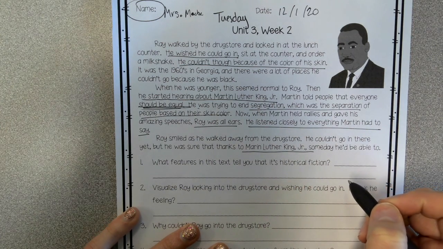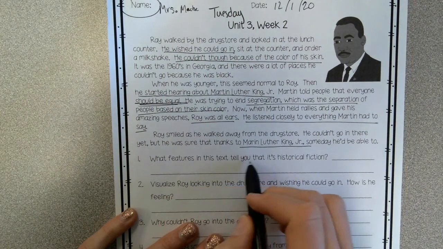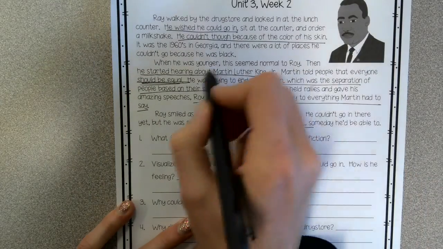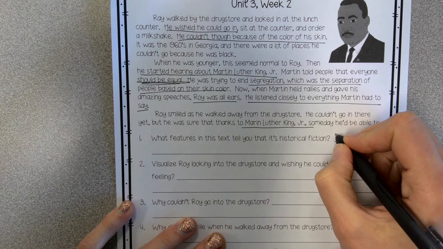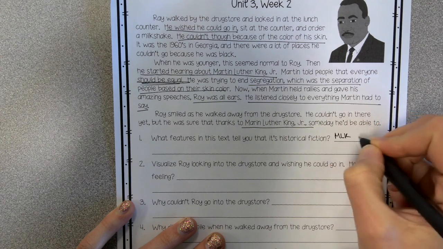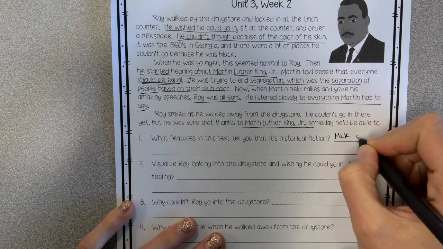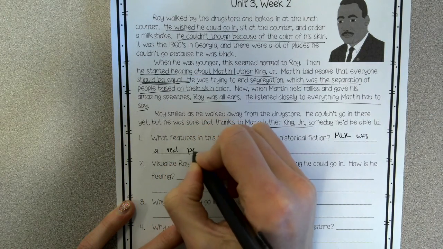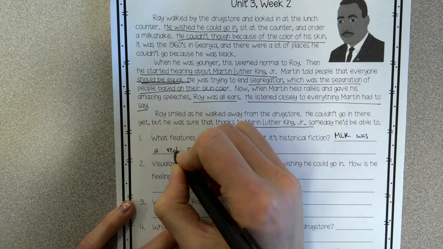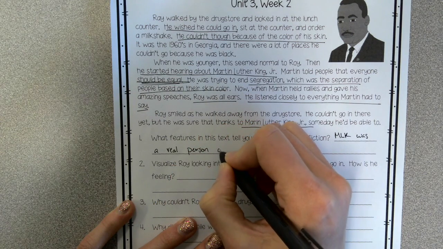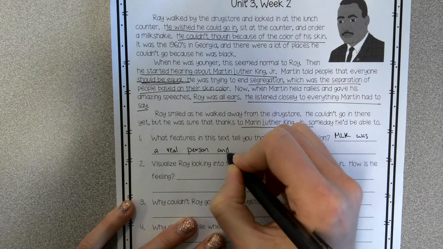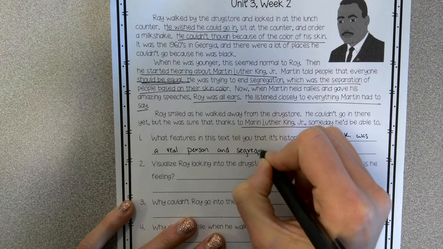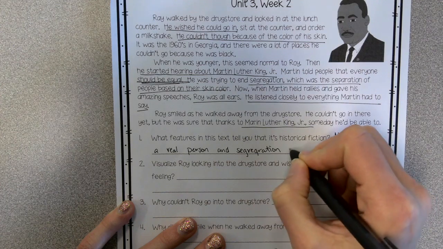So what features in this text tell you that it's historical fiction? Well, you could say that Martin Luther King was a real person. You can abbreviate his name, MLK. Was a real person, and segregation used to be the law.